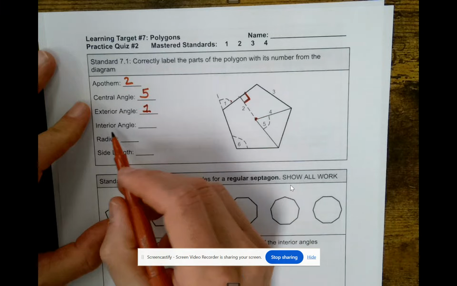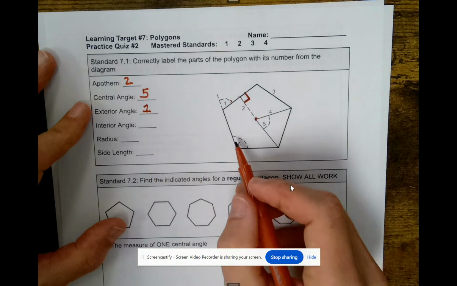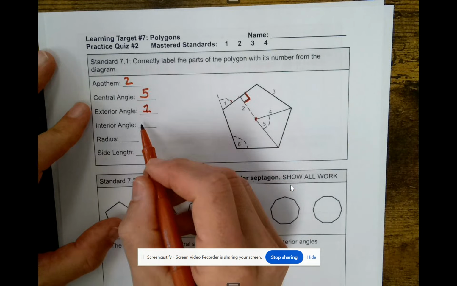Interior angle. Interior means inside. Which angle is inside the shape? Well, here's an angle. It's inside the shape, so it's number 6.